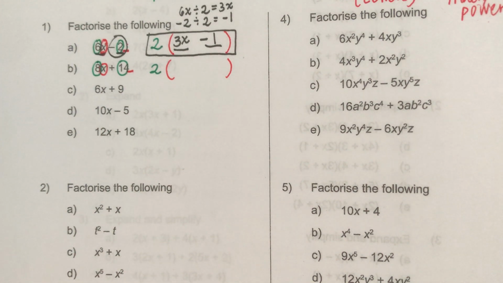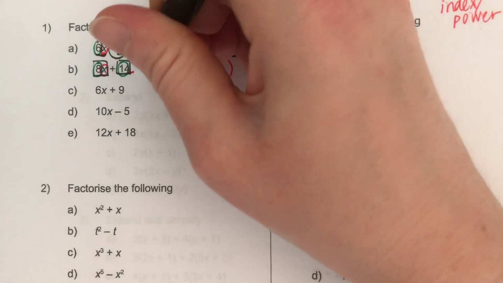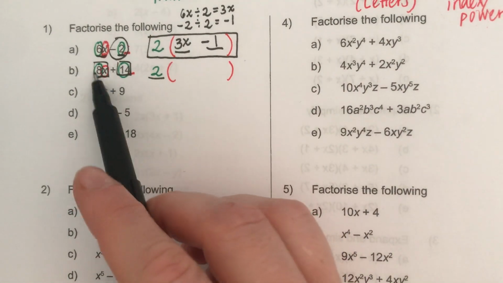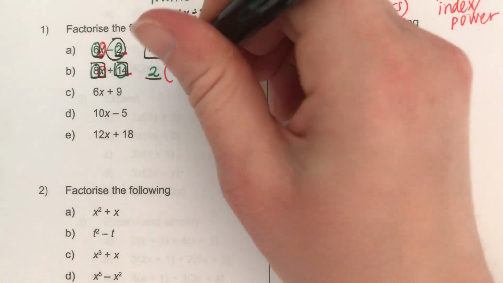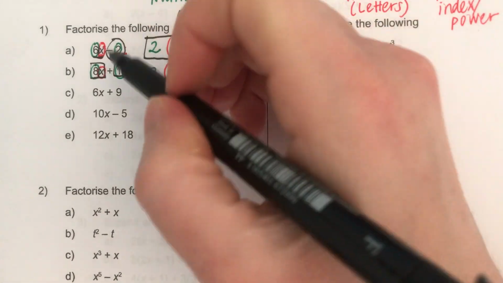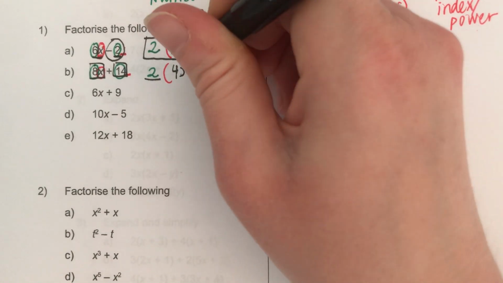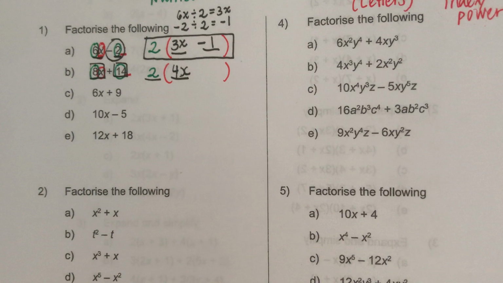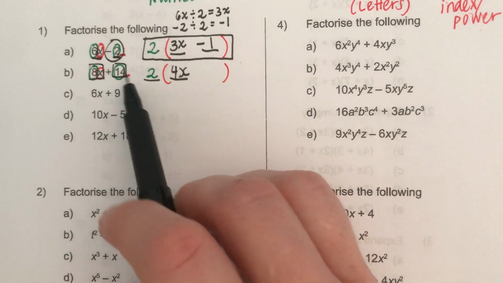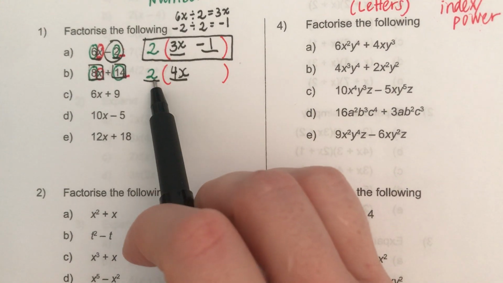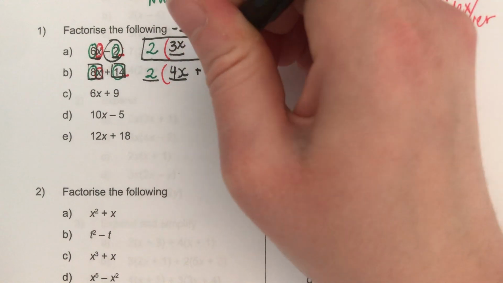So what we do from there is divide each term by the factor that we just pulled outside of the brackets. So I'm going to take 8x and divide that by 2. 8 divided by 2 is 4. And then x divided by 2, or x divided by no x, I guess you would say, is just x. So that's our first term. And then for my second term, I have positive 14 divided by my factor on the outside. So positive 14 divided by 2 is positive 7.